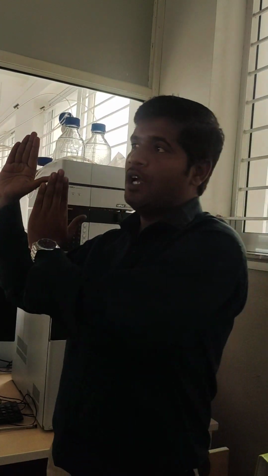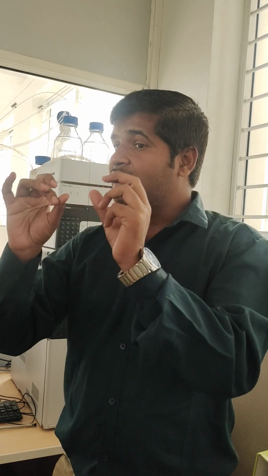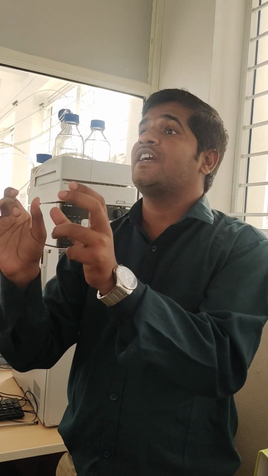We scan the sample between 190 nanometer and 800 nanometer, and check the area of the sample at 10 different wavelengths. How many wavelengths can we check? 10 different wavelengths. That's why we call it a multiple wavelength detector. The multiple wavelength detector is also called VWD. What is that? VWD. VWD means variable wavelength detector.